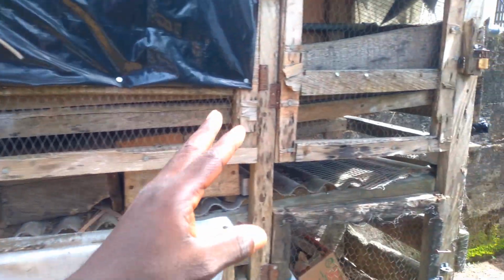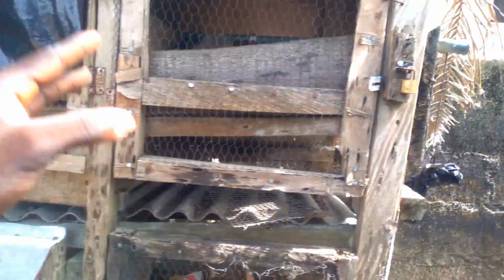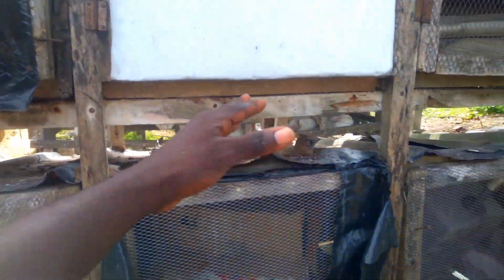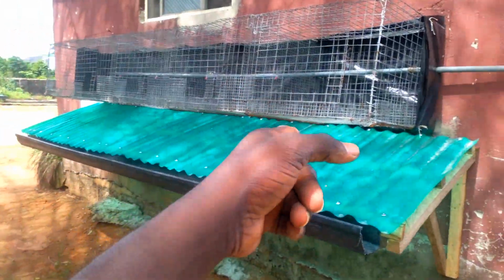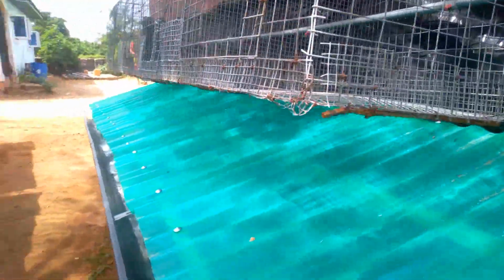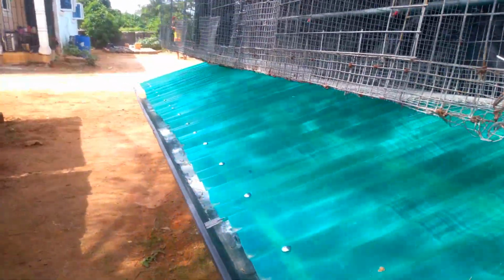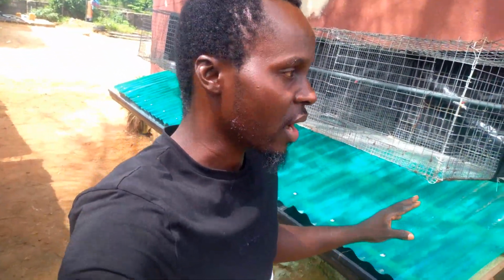That was what I experienced in this first cage I did. So I corrected it here. As you can see, this one is more sloped than this other one, and from the experience I got from this one, I improved on it here. And as you can see, this one is more sloped, and it has been tested and proven.